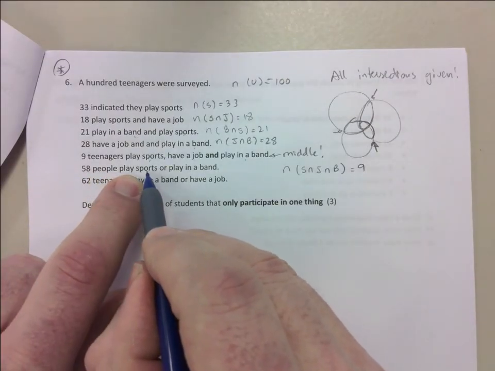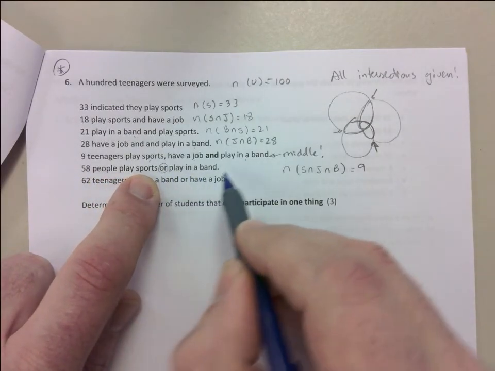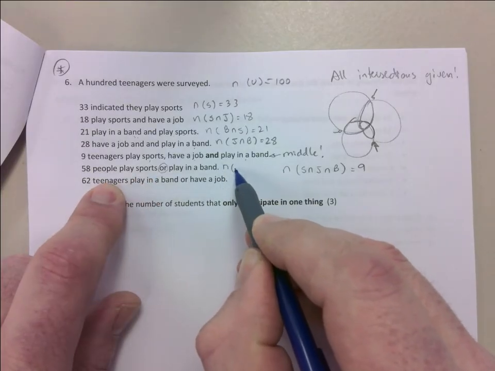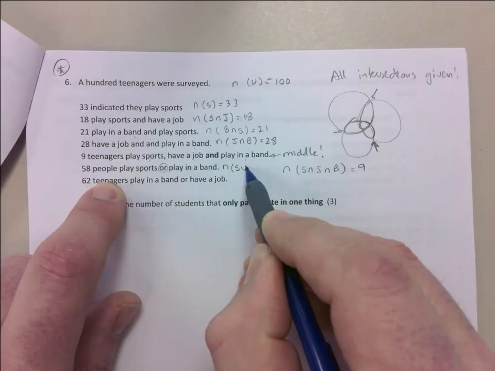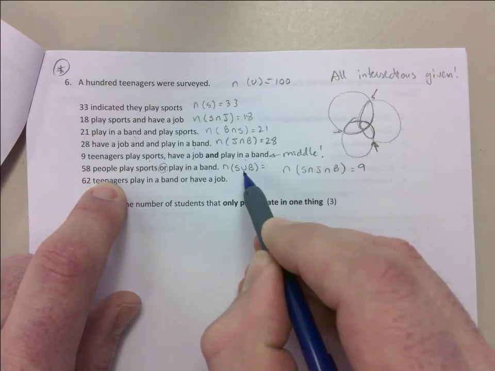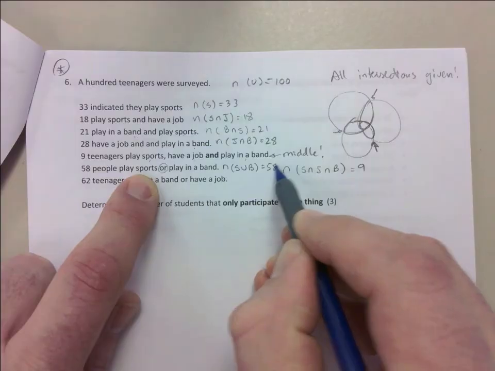58 people play in a sport or play in a band. So you've got to be careful with the notation there. Sport or band is 58.